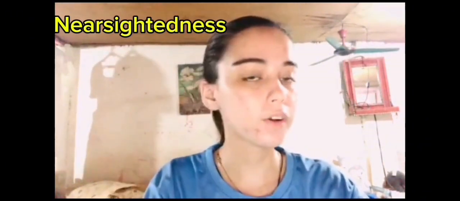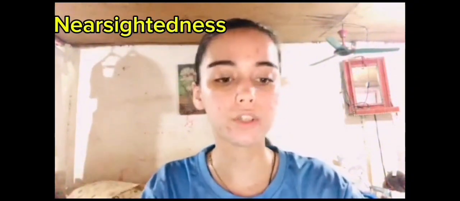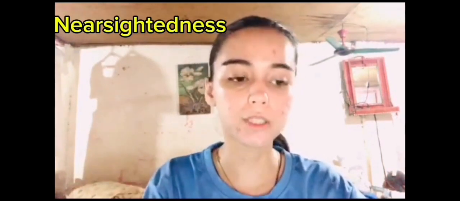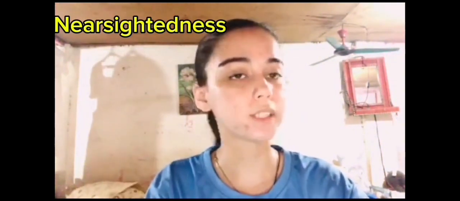Myopia can often be corrected with concave or diverging lenses, which cause light rays to diverge before entering the eye, allowing distant objects to come into focus on the retina. Other treatment options may include refractive surgery or orthokeratology or corneal reshaping for individuals seeking alternatives to corrective lenses.